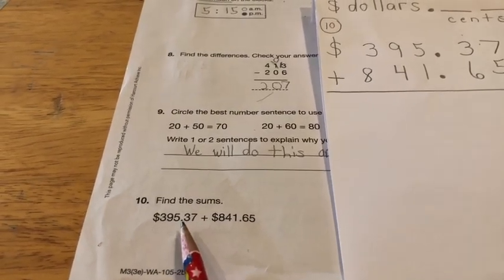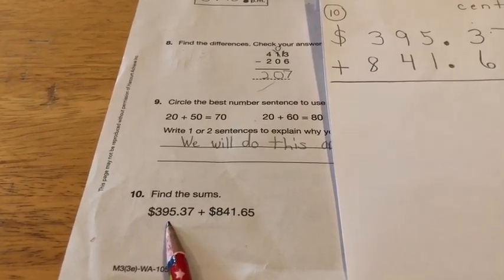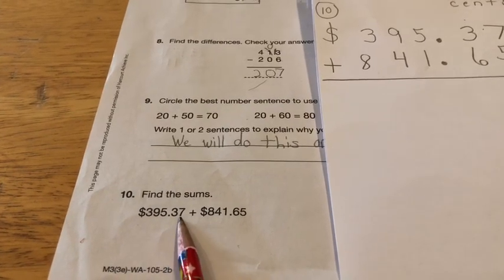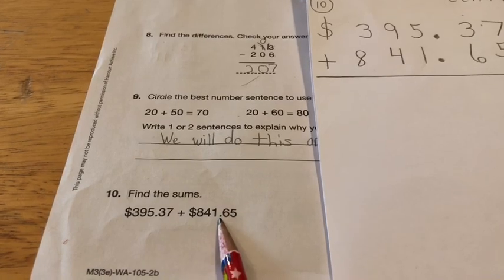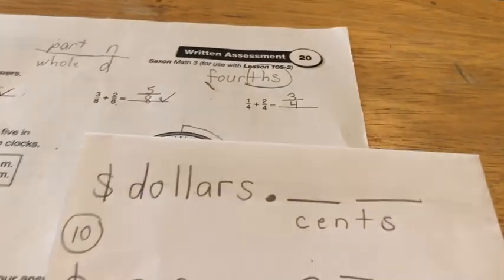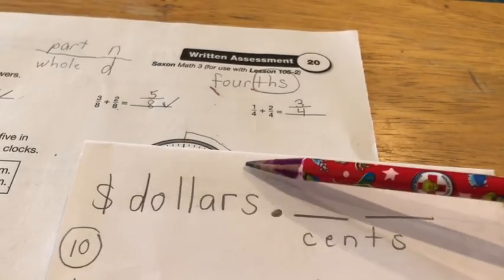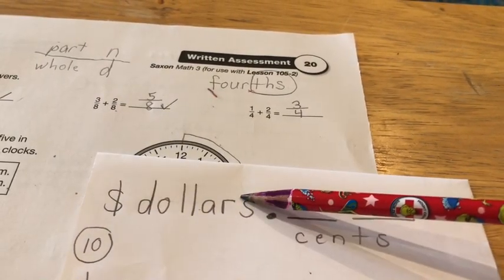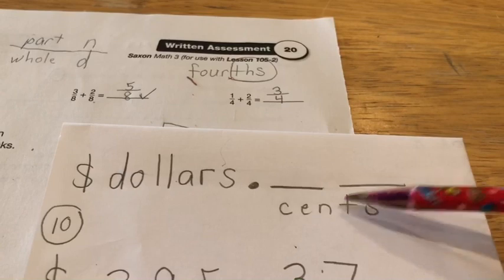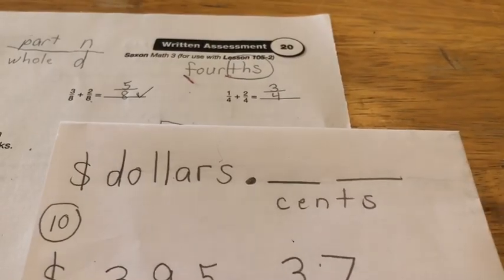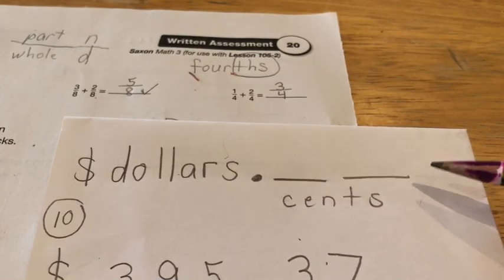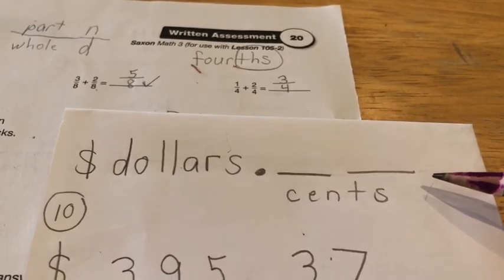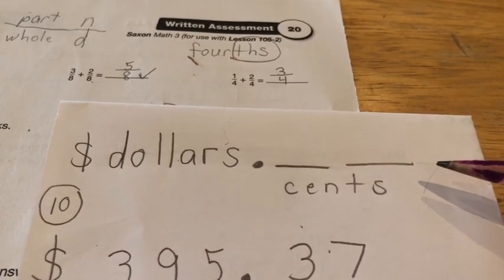A decimal says "and": $395.37 plus $841.65. So a quick place value reminder, the whole dollars go on the left side of our decimal, and there are 2 slots for the cents on the right side. And when we get into cents, we're talking about pieces of a dollar that we have.